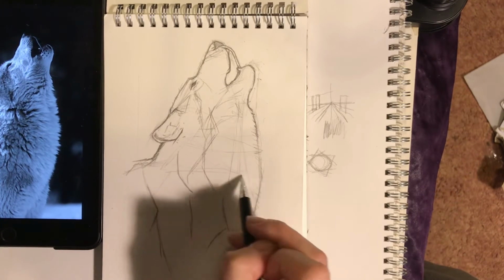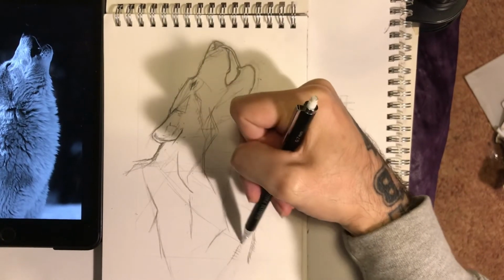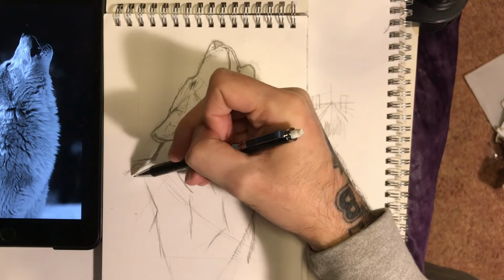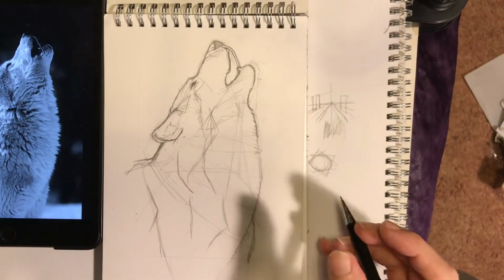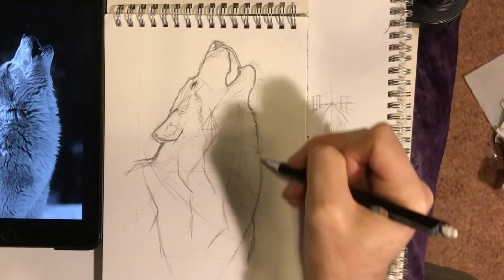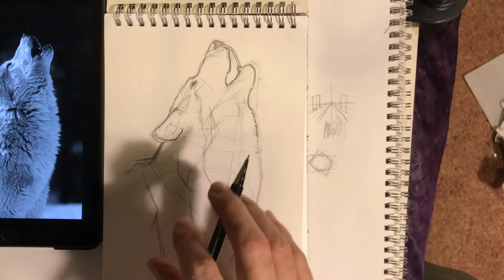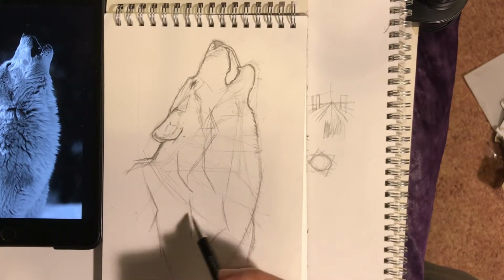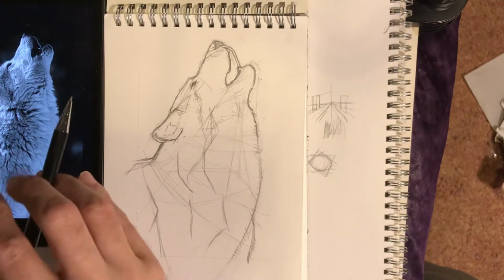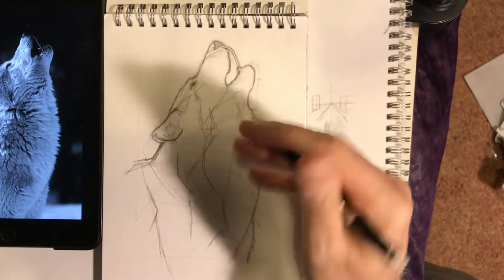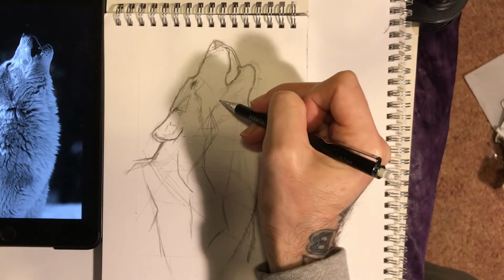Just got to remember with these bits, the reason I put in bits like this is so when you're copying this onto another piece of paper, let's say you've done this outline all the way around and put that on there, you can then see this by the side of it, and it helps you give a little bit of perspective into that as a 3D animal rather than as a flat image, and it will help you remember that as you go along.